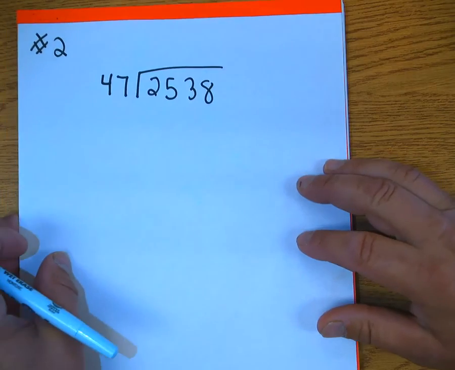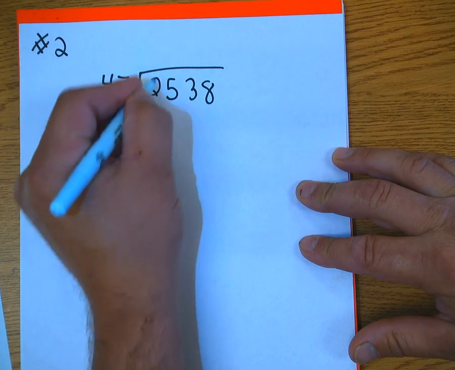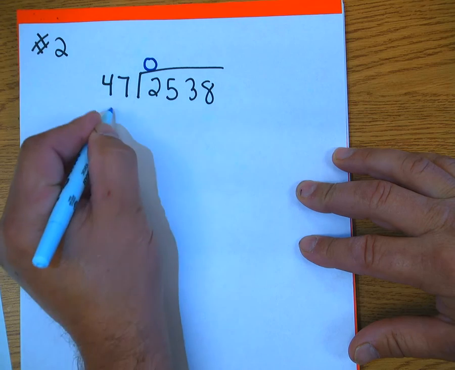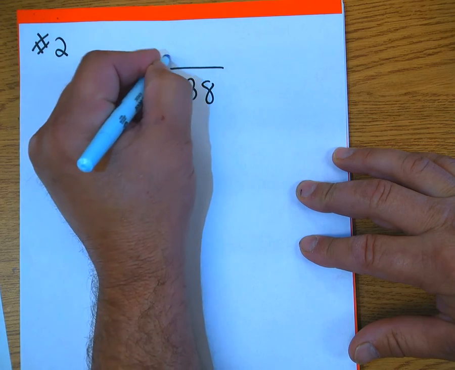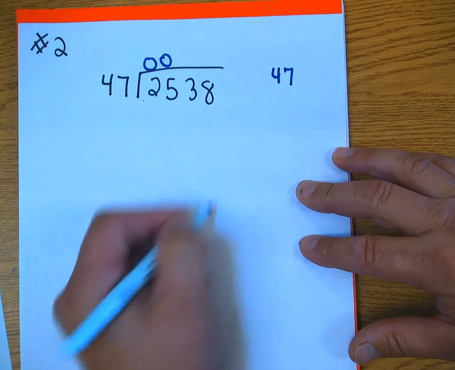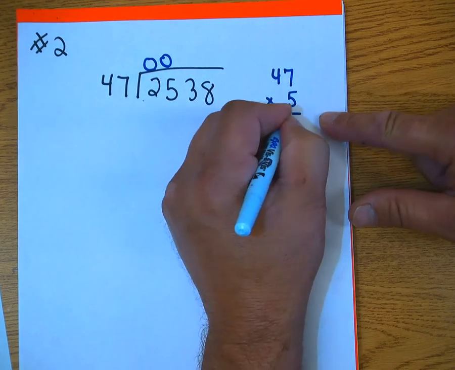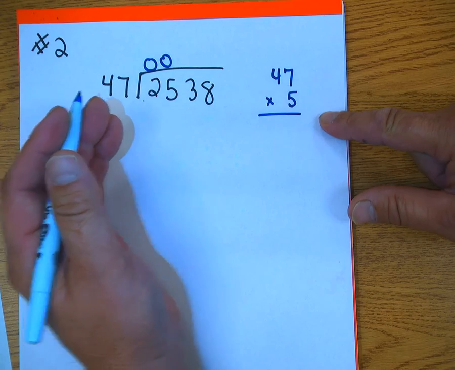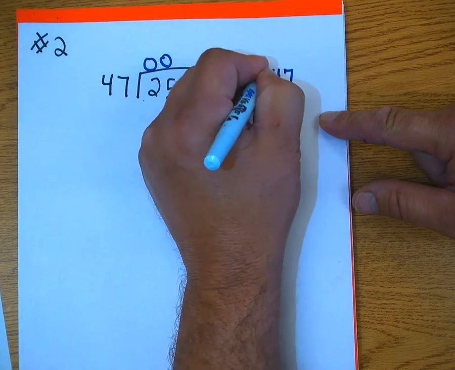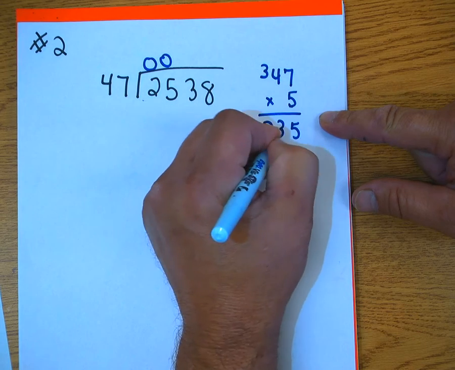Number 2. I'm going to keep moving a little quicker. So first is divide. 47 will not go into 2. 47 will not go into 25. It'll go into 253, but I don't know how many. I'm going to take a guess. If you start with the number 5, that's halfway between 1 and 9. 5 times 7 is 35. 5 times 4 is 20, plus 3 is 23.